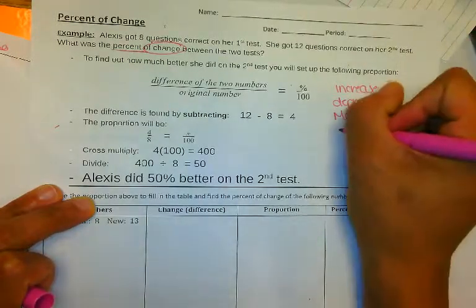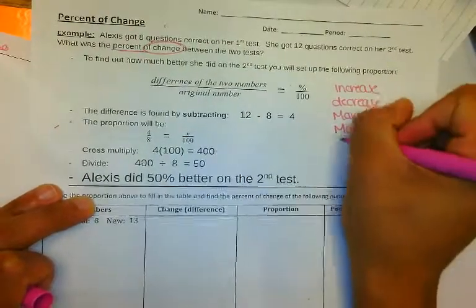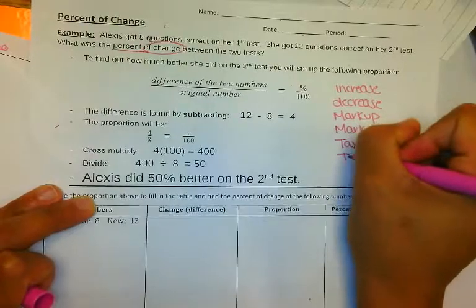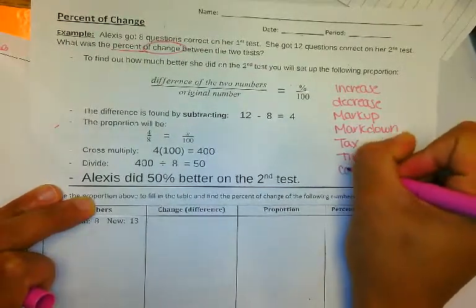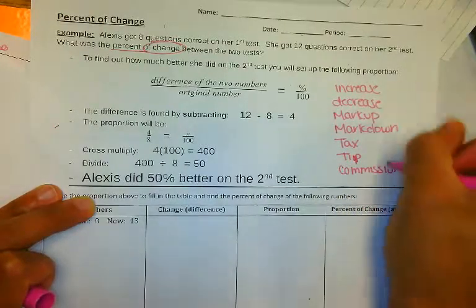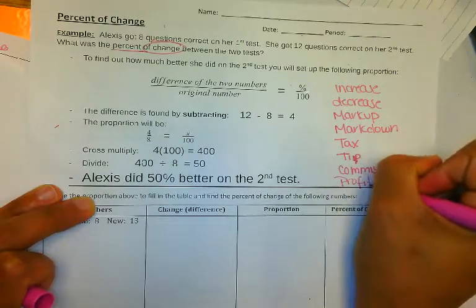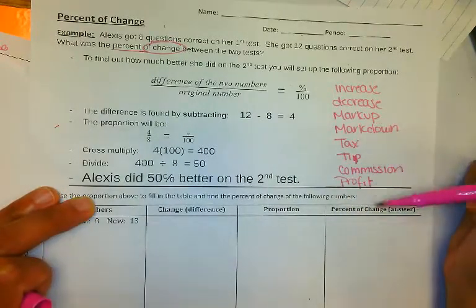So you mark up the price. Or mark down, tax, tip, commission, which we're going to talk about in class tomorrow, and profit. Words like that are going to tell you that the price is changing. It's going from one value to the next.